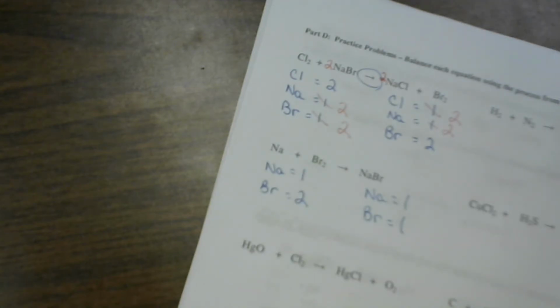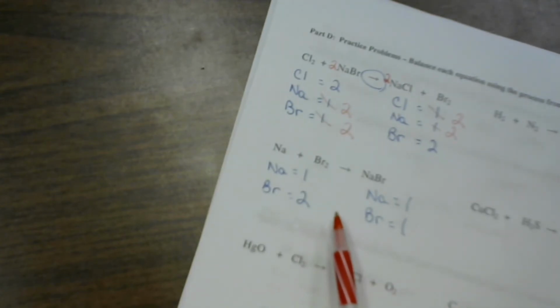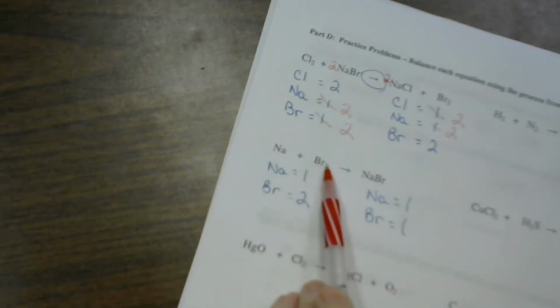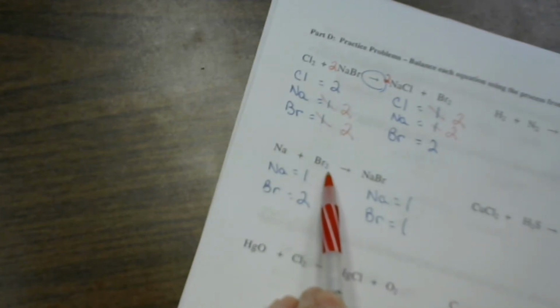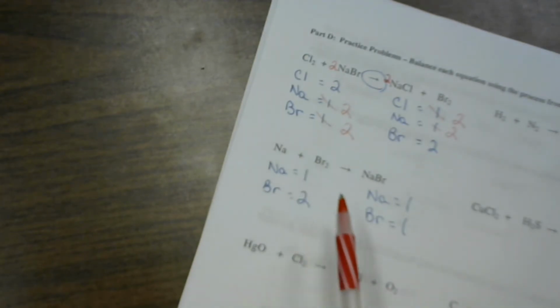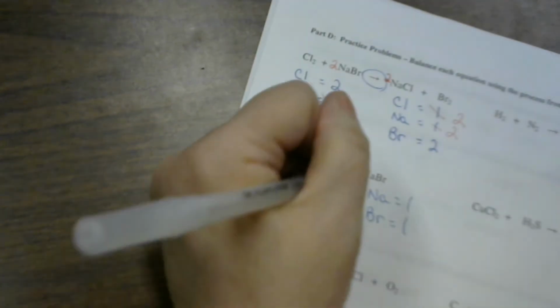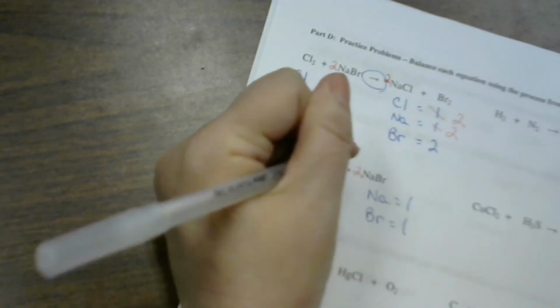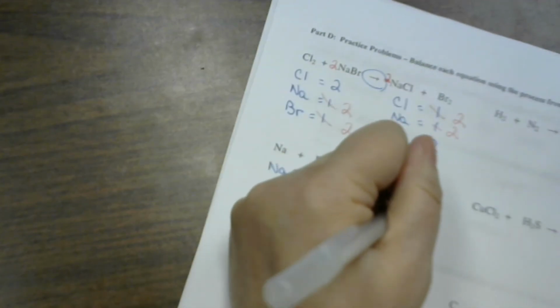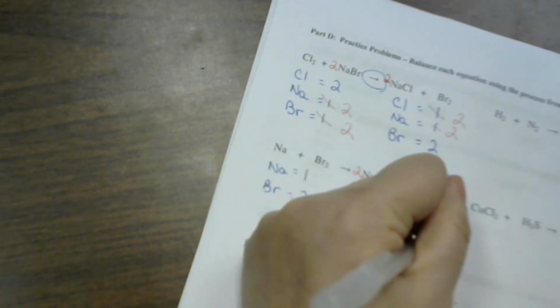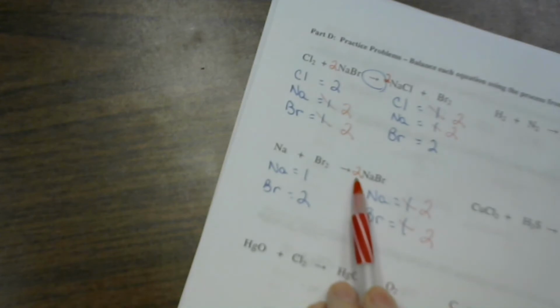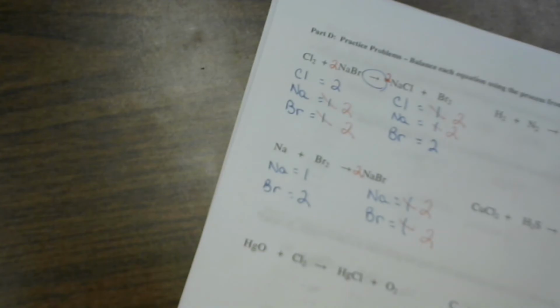So let's look at what we can do. We can only put a coefficient. We cannot change or add subscripts. You cannot do anything to these. You can only add a coefficient, and remember that's the number in front of the molecule. So if we put a 2 here, then that's going to give me 2 Nas and 2 Brs, okay? Because you've got the coefficient, so it's 2 Nas and 2 Brs.